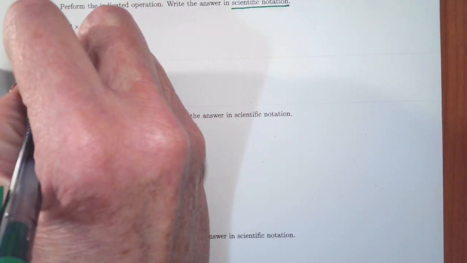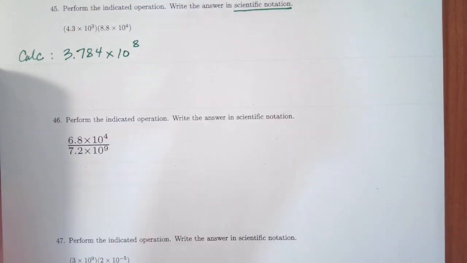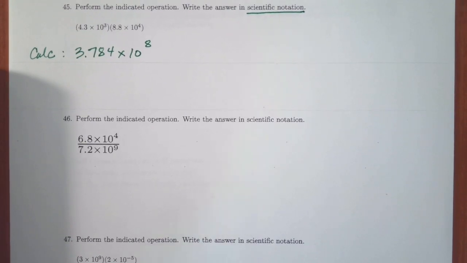So this just becomes 3.784 times 10 to the 8th. And each calculator is going to look different.